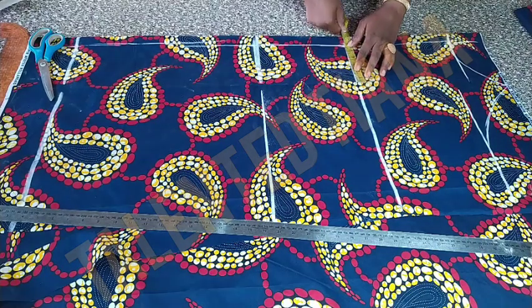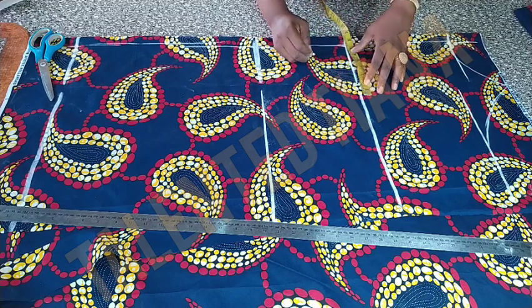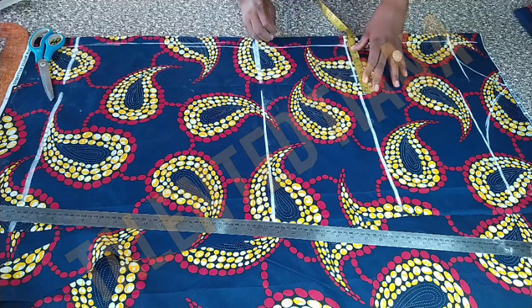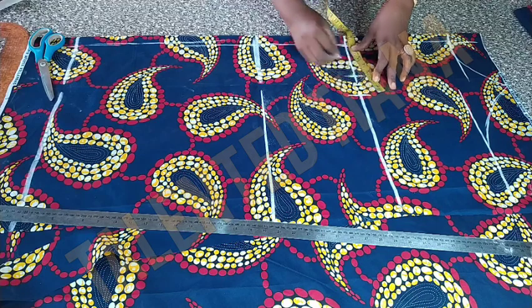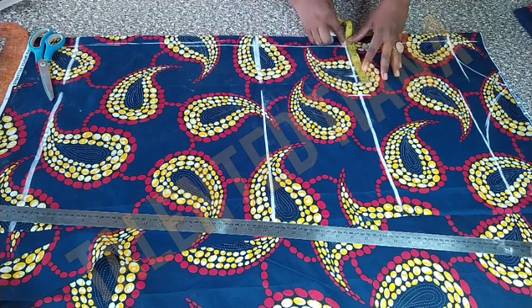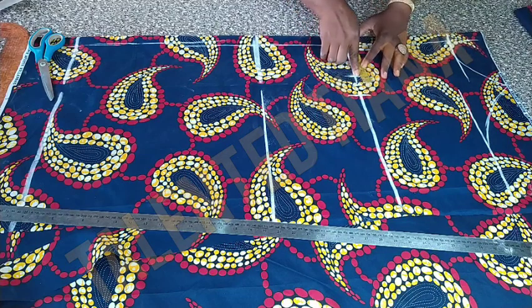So here I'll mark my 5.5, and I dart it immediately using 1 1/4 and 1 1/4, which will now give me 2.5. This is it. From this zipper to here is 5.5, and I marked from the 5.5 backwards. I mark 1 1/4.